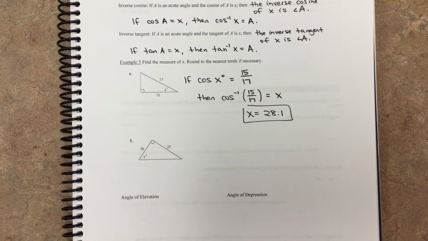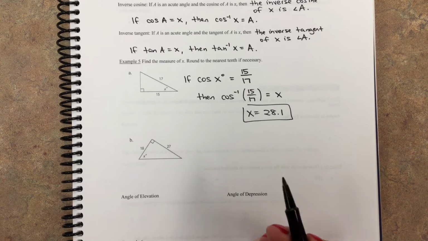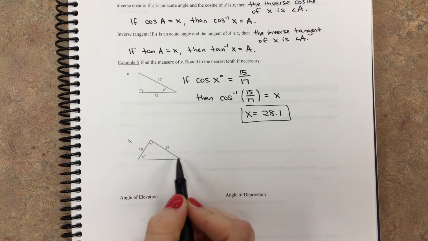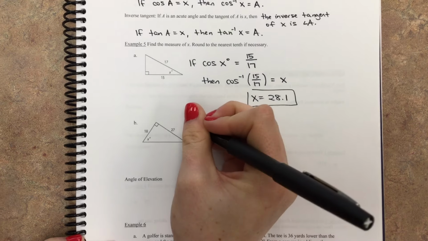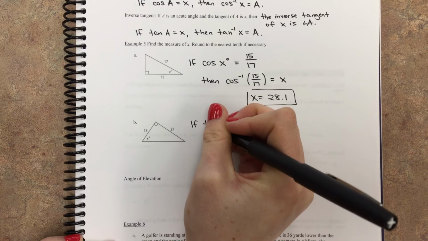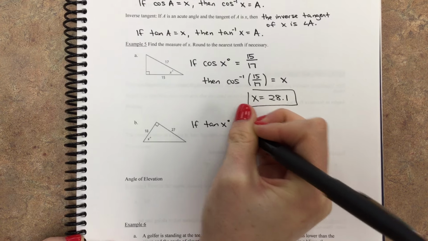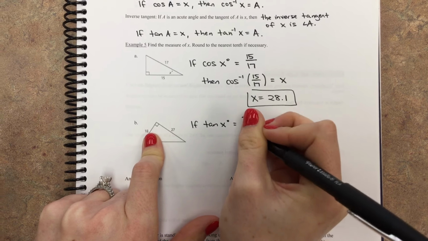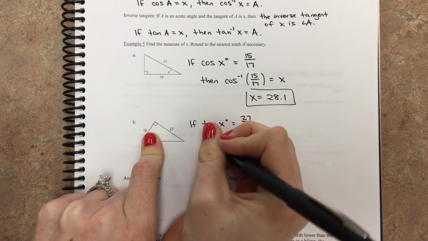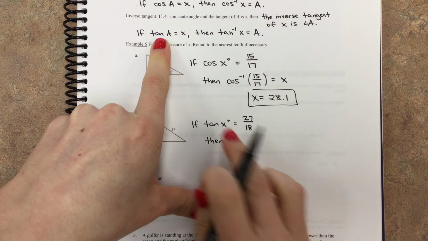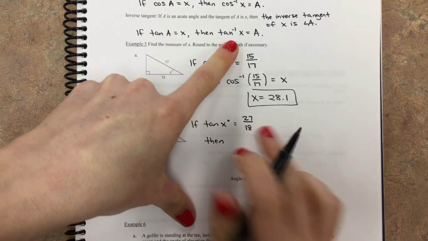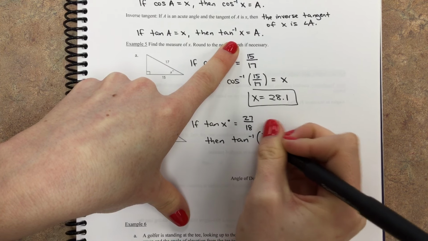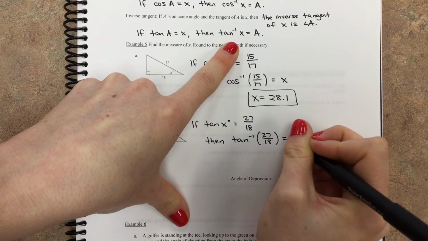So let's do the exact same thing for this one. With this one, compared to x, we have the other two sides besides the hypotenuse. We have the adjacent and we have the opposite, so that would be tangent. Let's set up an if-then statement. If tangent of x degrees is equal to opposite over adjacent, then we're just going to switch it up. So we can say tangent inverse of 27 over 18 is equal to x.